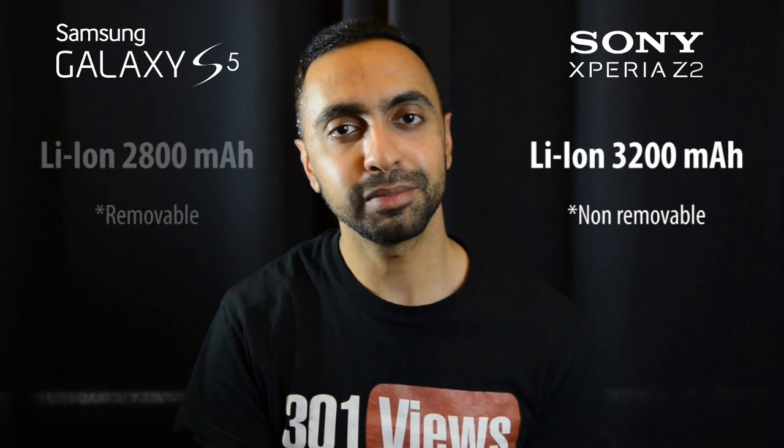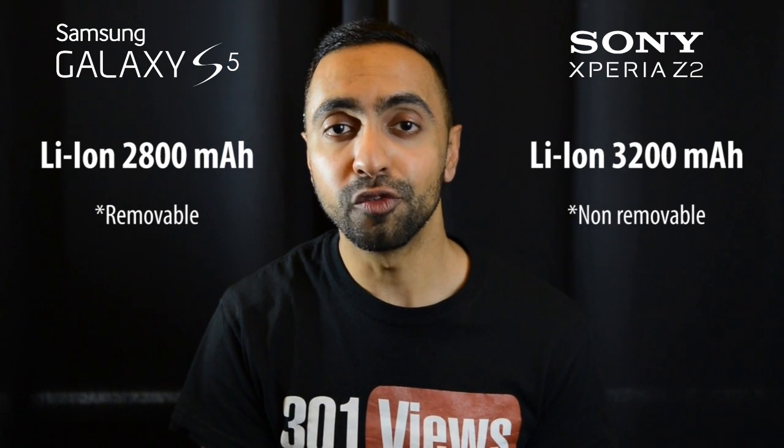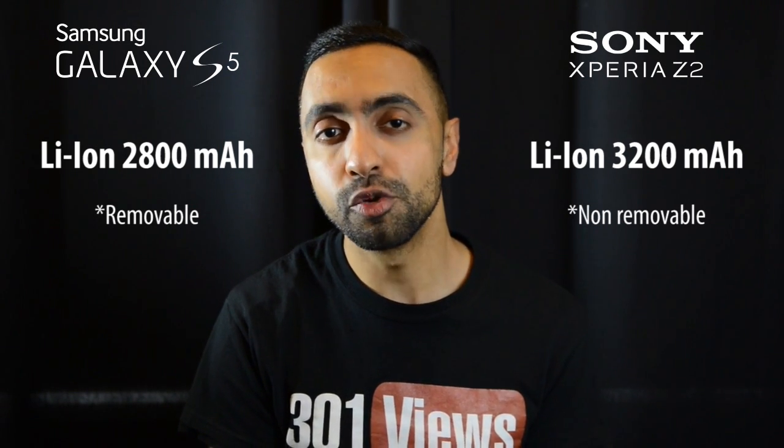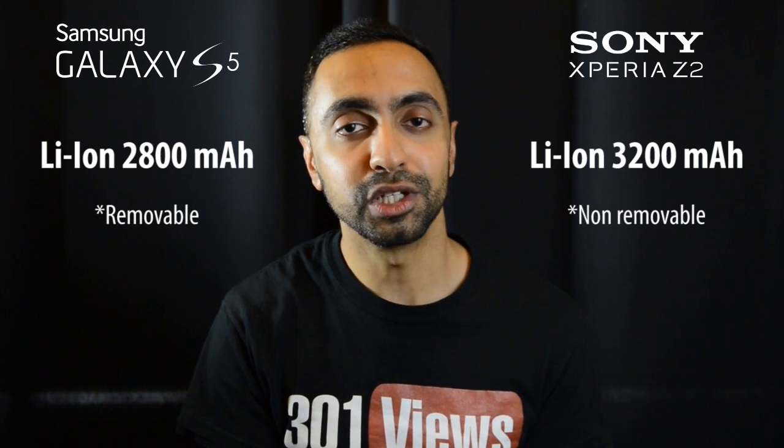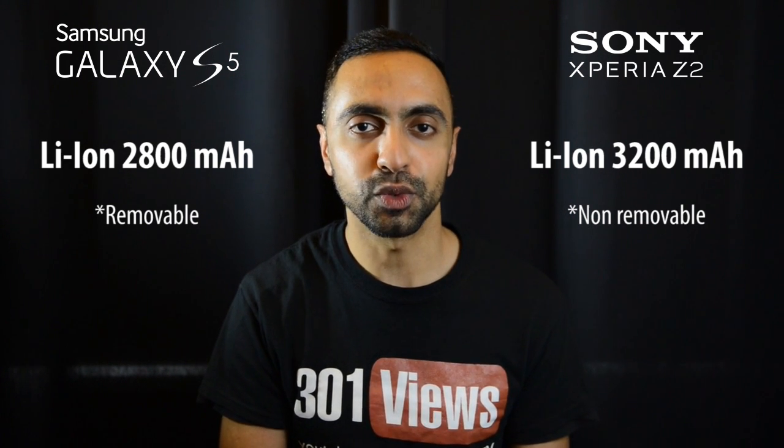In terms of the batteries, you've got a 3200 mAh battery on the Sony Xperia Z2. On the Samsung Galaxy S5 you've got 2800 mAh battery. Now although you've got a smaller battery on the Samsung Galaxy S5, it is removable. The Sony Xperia Z2 does not have a removable battery. In terms of actual performance, we are going to have to put these side by side and see which one gives more usage throughout the day.